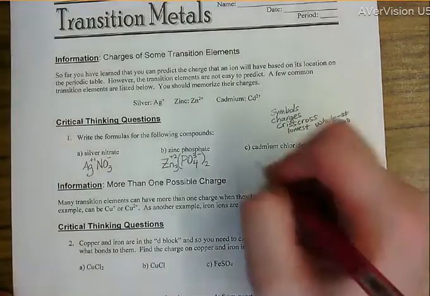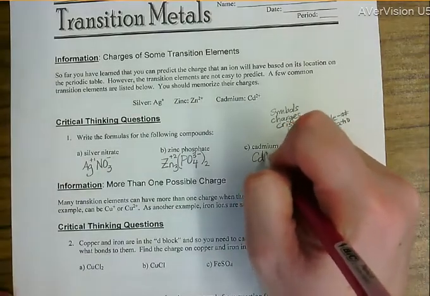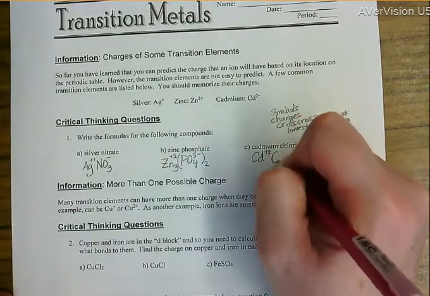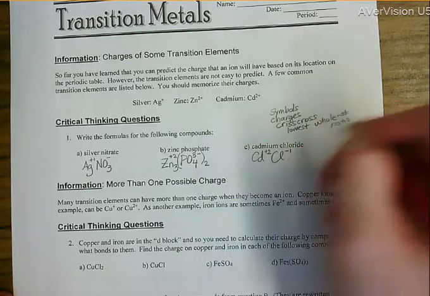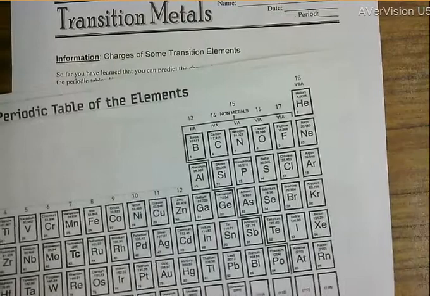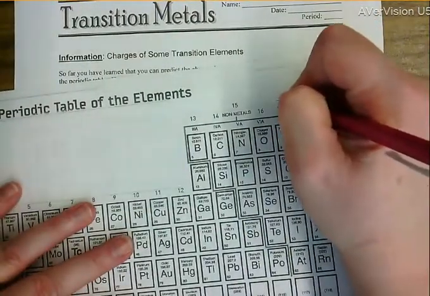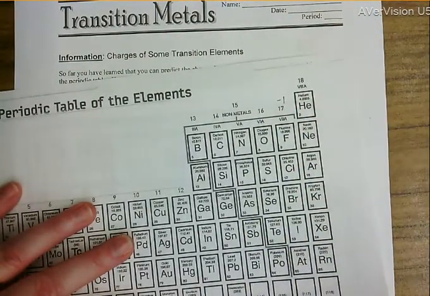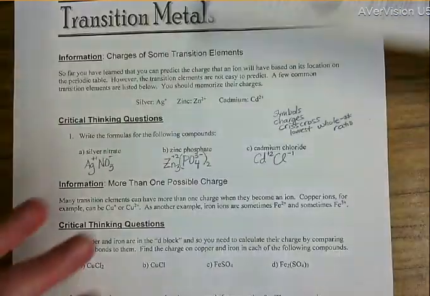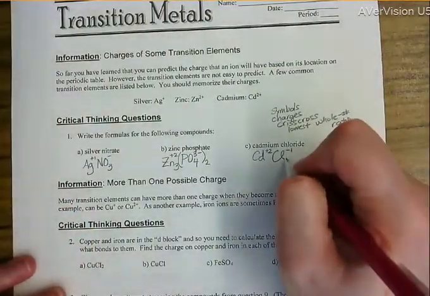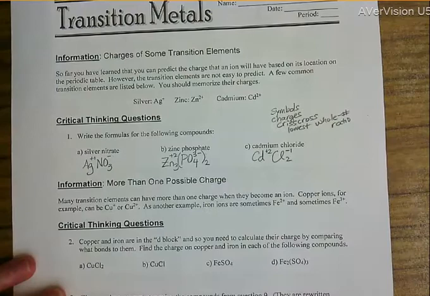For cadmium chloride, Cd, charge is +2. Chloride is Cl, charge is -1. And again, I know chloride is -1 because it is in group 7A, and group 7A has a charge of -1. So I crisscross down and I have CdCl2.